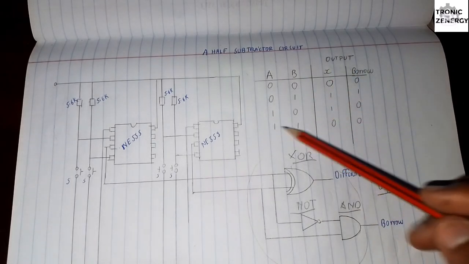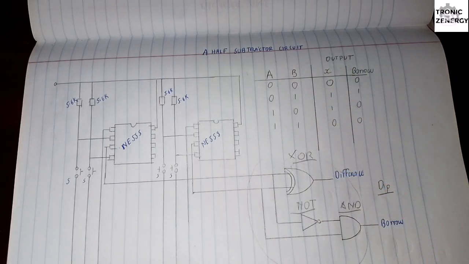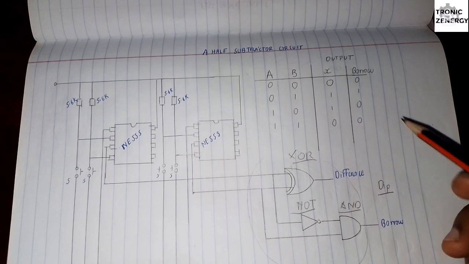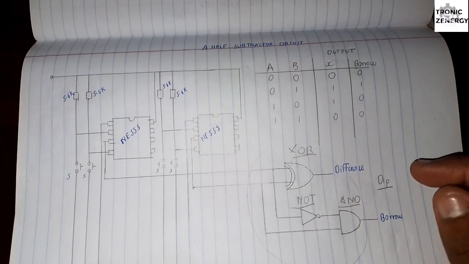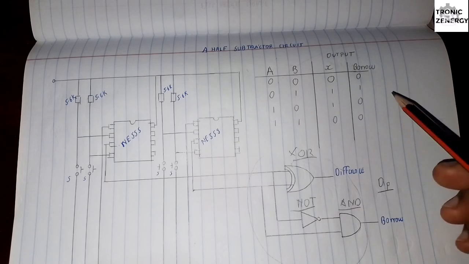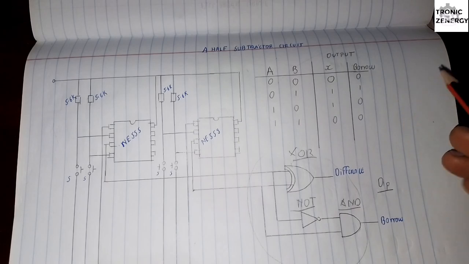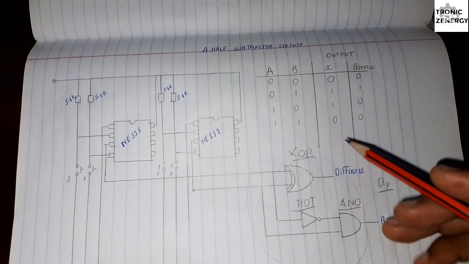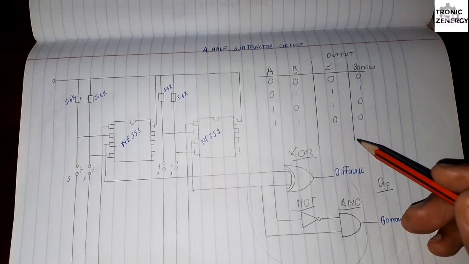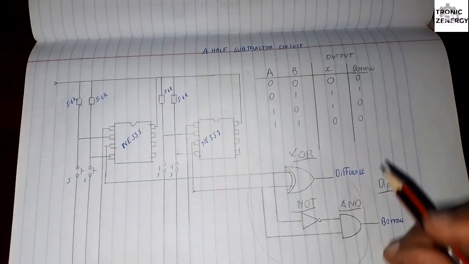So today this is our circuit, and we are moving closer to making an ALU, arithmetic logic unit, which we are going to do maybe in the next 3 videos. We will be able to make our first simple ALU, which will have the subtractor circuits and the adder circuits, and we'll move on from that point.